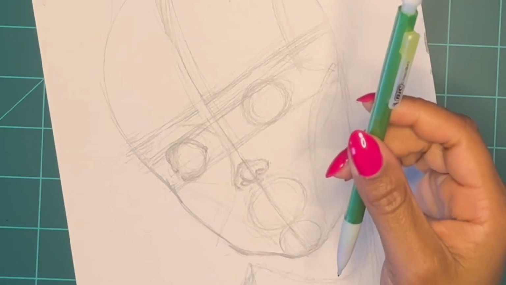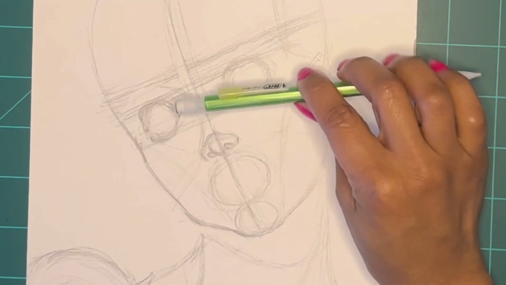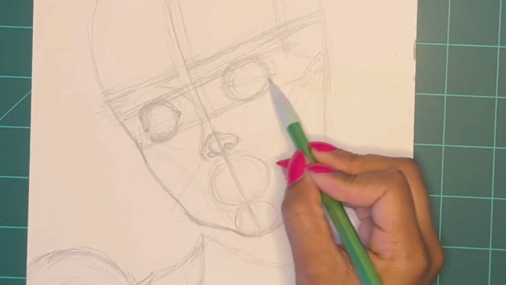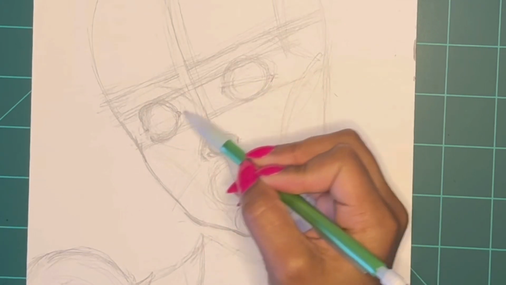So I see that in Kelsey Beckett's work a lot. Her eye angles are changing depending on the person. So for my reference, I'm noticing that my reference eyes angles are kind of like that. Like her outer corner's down here and her upper corner's up here.